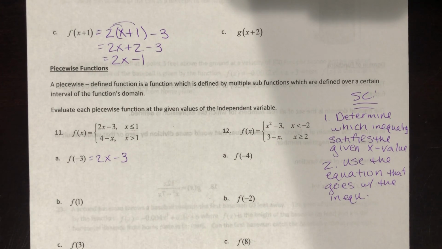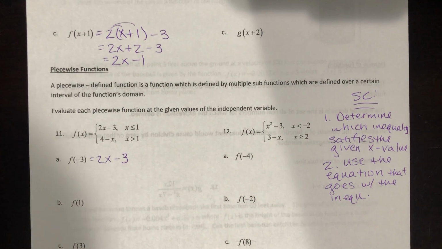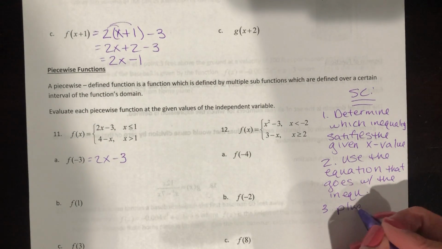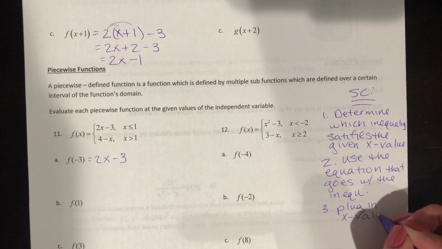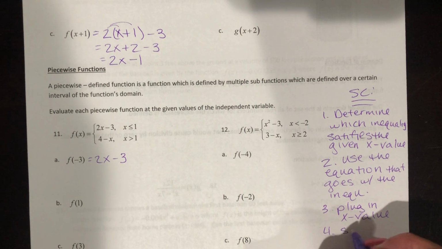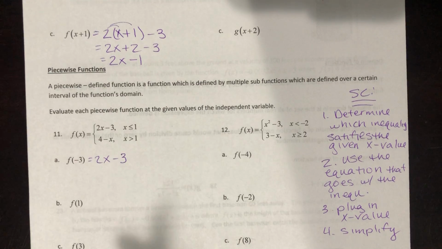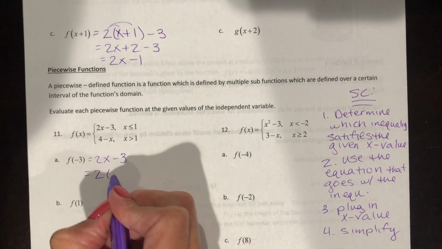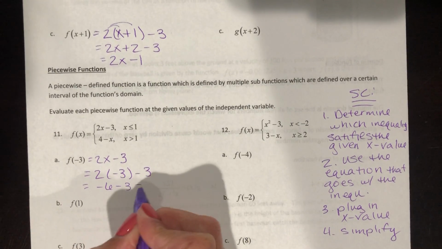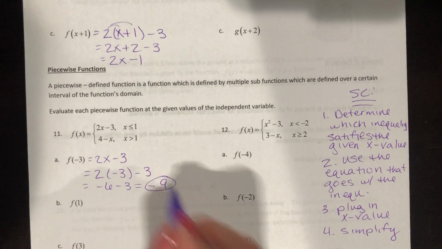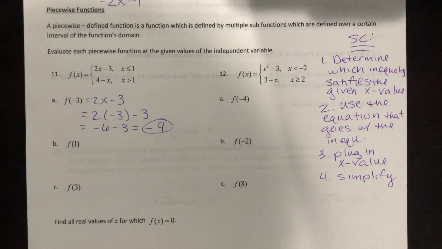Now, I'm going to take that given x value and plug it in. So number 3, plug in the x value, and then just simplify. Okay, so let's finish that up. So we're going to plug in negative 3 for x and simplify. So my answer is negative 9. Okay, let's try another one.